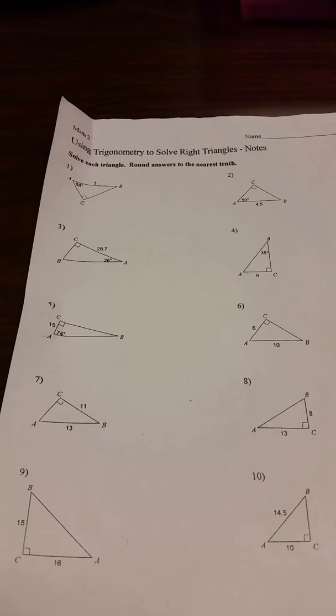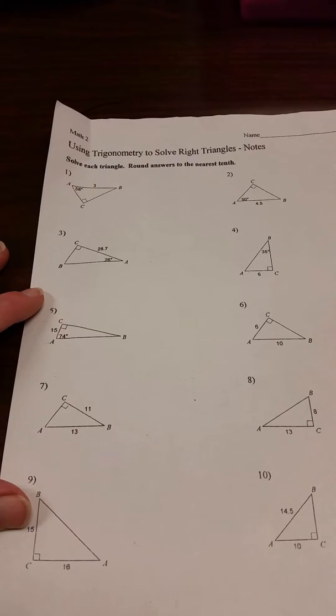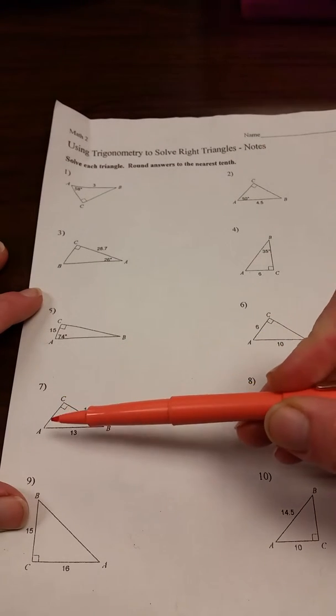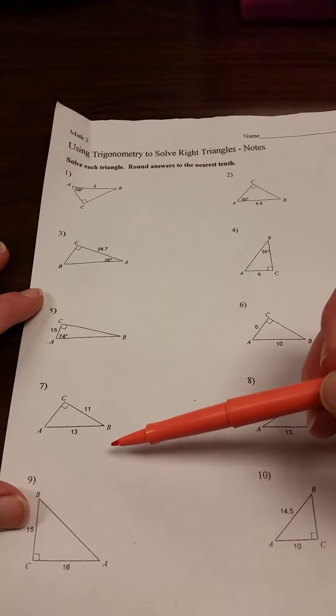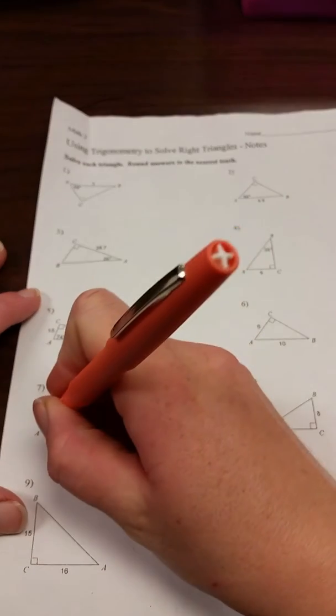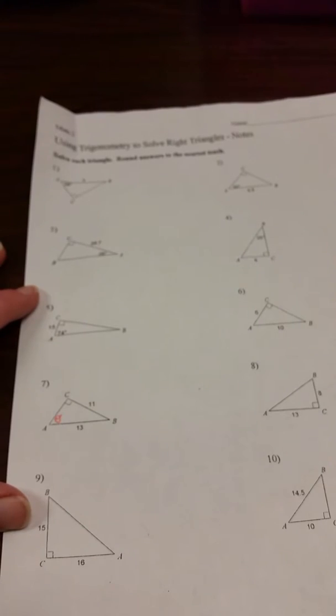Okay, I wanted to do number 7 with you because you have some problems like number 7, and I want to make sure that you understand what you're supposed to do. On number 7, you don't have an angle. You don't have angle A or angle B, so you have to find it. So you just pick an angle you want to start with. So let's say we're going to put theta right there in angle A, and we want to find angle A.